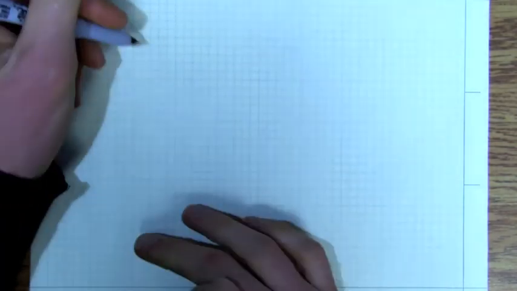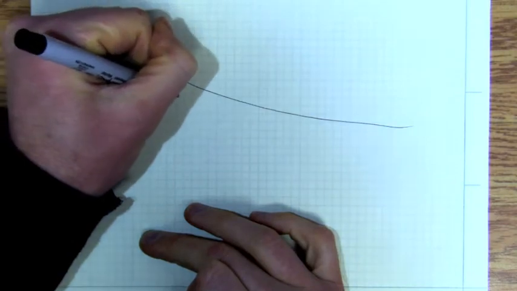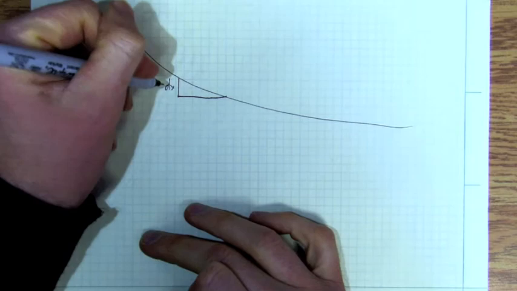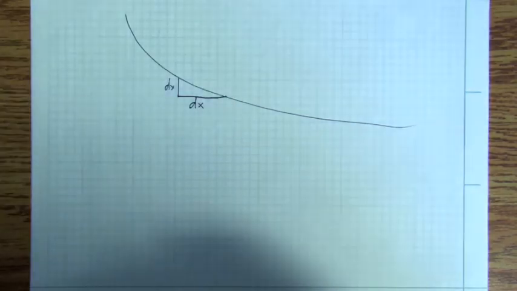So going through this again, I'm going to reduce my graph to a series of little rectangles like that. That's dy and that's dx.